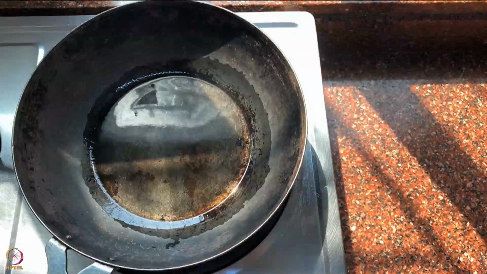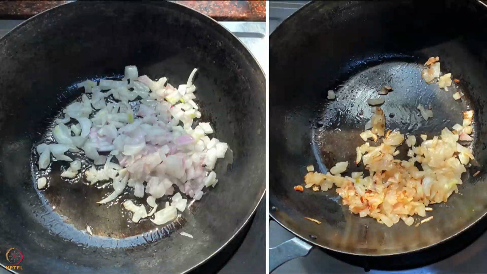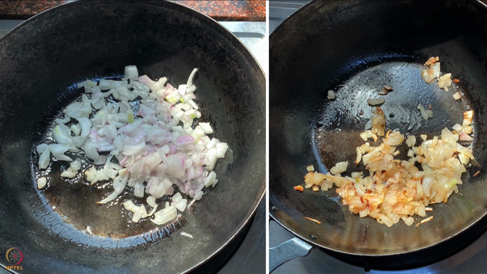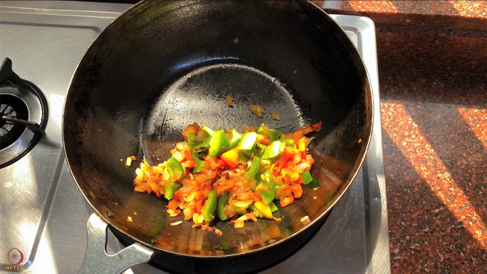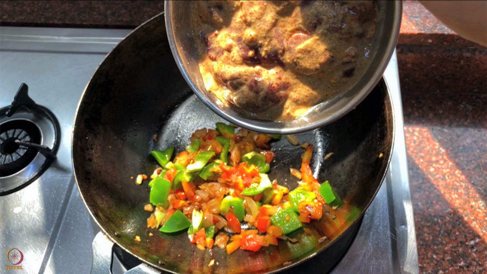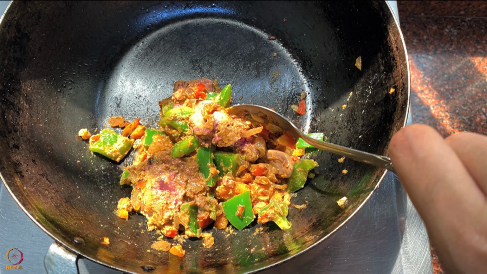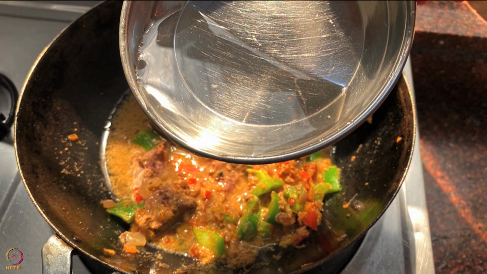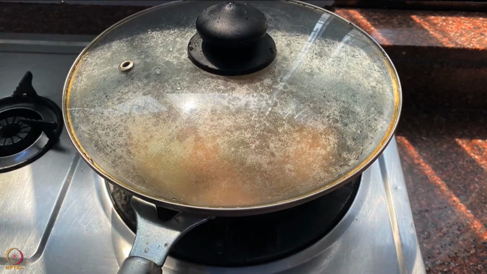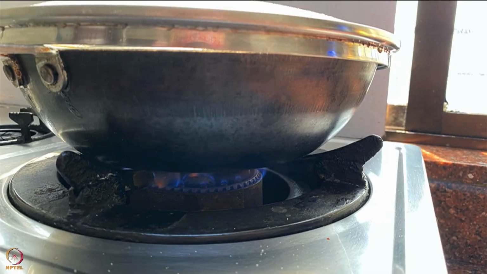Next, heat oil in a pan. Saute chopped onions in it until they turn light golden. Then add chopped tomato and capsicum. Add the chicken liver and mix everything well. To it, add half cup of water. Cover and cook on low flame for 5 to 7 minutes.